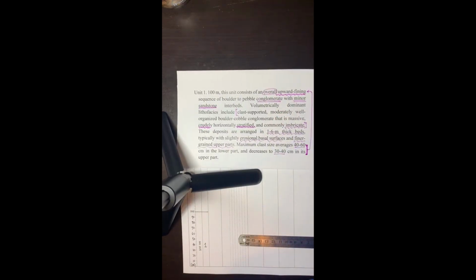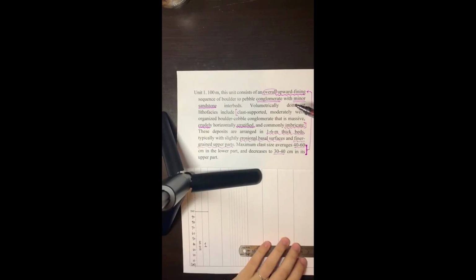Then we will draw the rock column. Now let's take a look at the lithology. Based on the description, we know there are only two types of lithology in this unit. The major deposit is a conglomerate and the minor deposit is sandstone. They're interbeds.